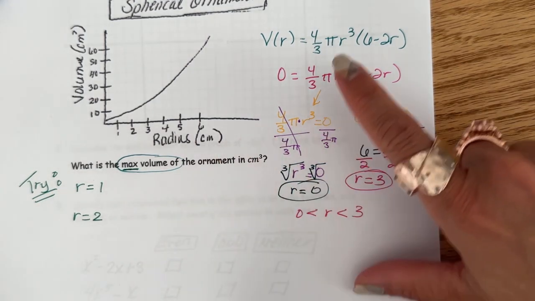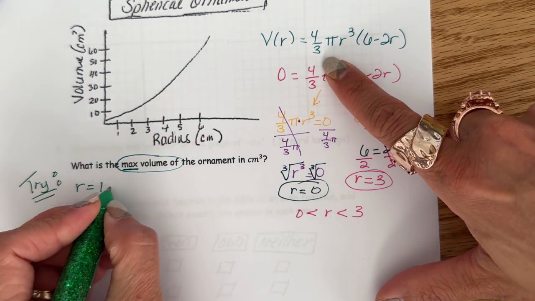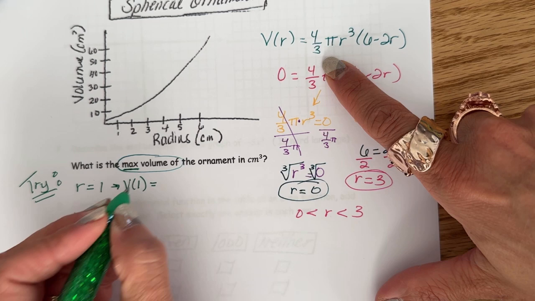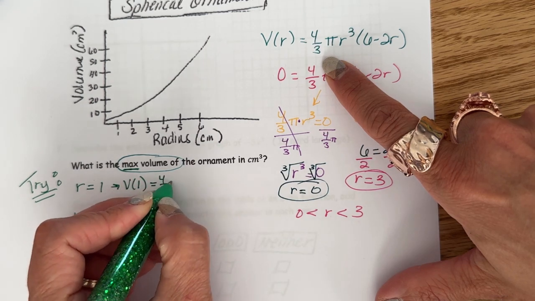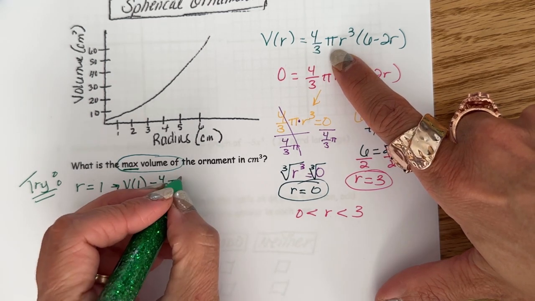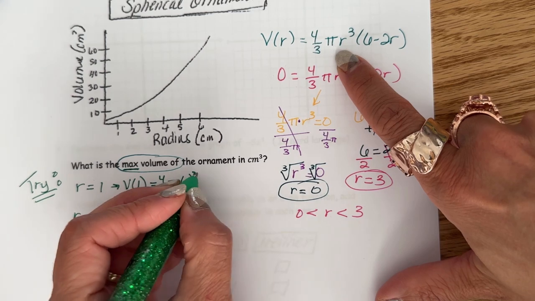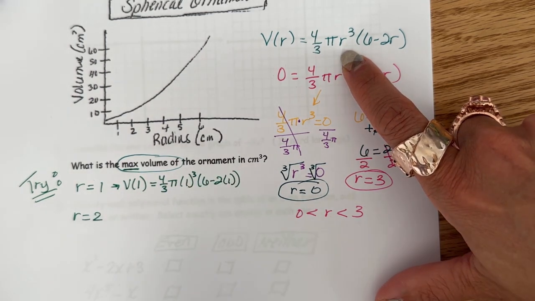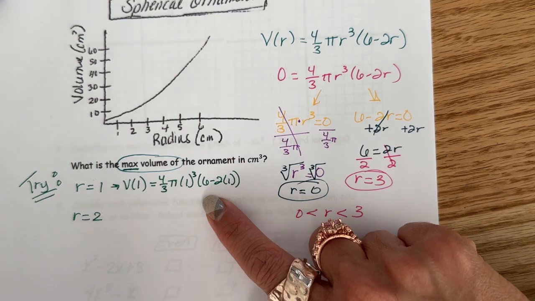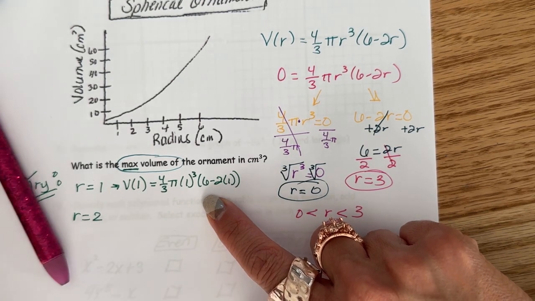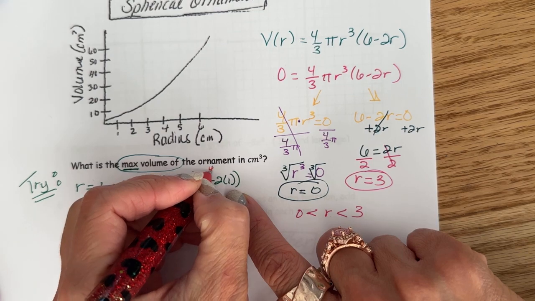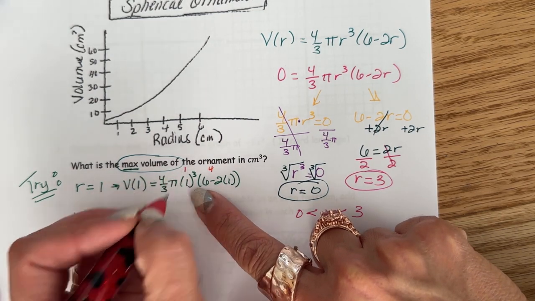To test them out, we plug them back into the original. So V(1), plugging in a 1 for the r, is 4/3 pi times 1 to the third power times (6 - 2 times 1). 2 times 1 is 2, and 6 minus 2 is 4. 1 to the third is just 1.